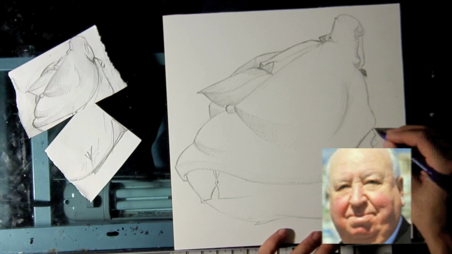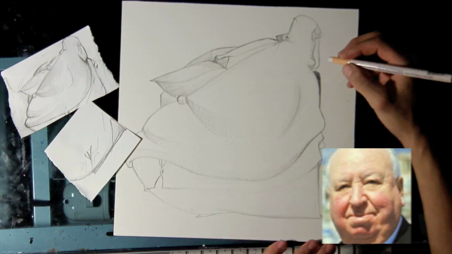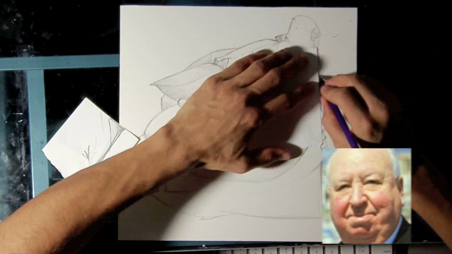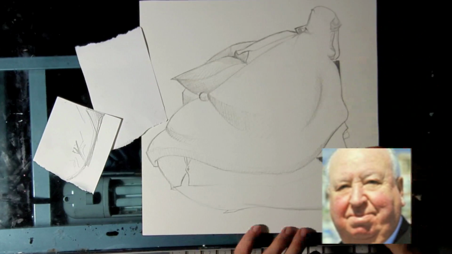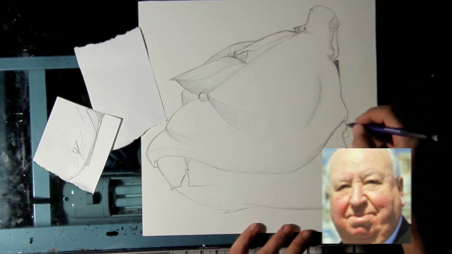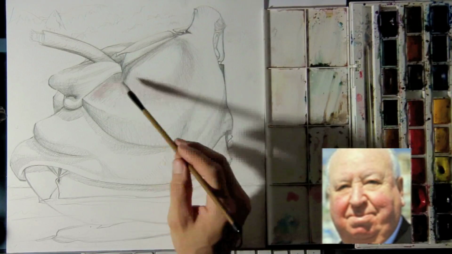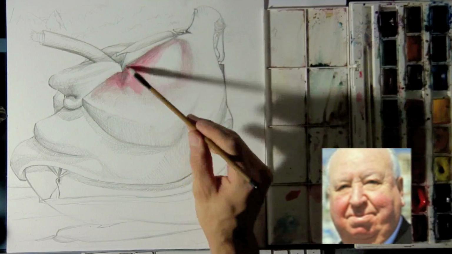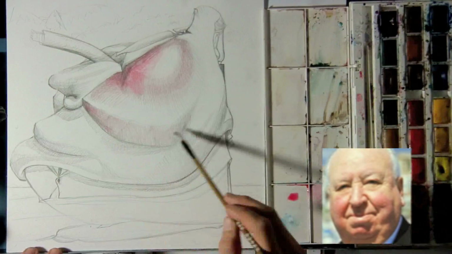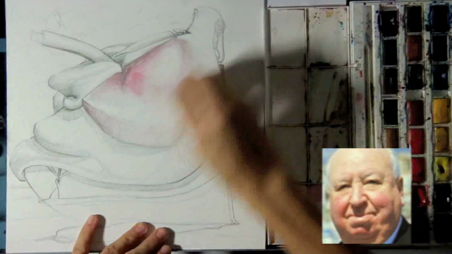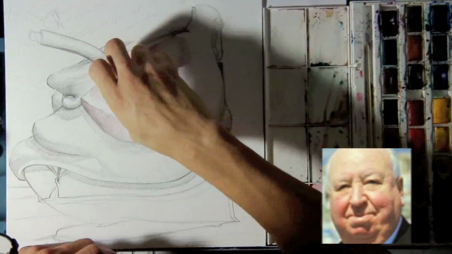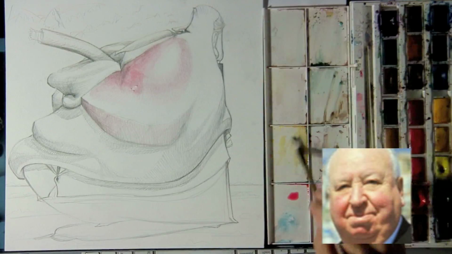So what I did is I ended up adding tons of Prismacolor on top. Prismacolor is like a wax pencil, and it blends really well. So I ended up adding all the Prismacolor on top of the watercolor, and I'll show you that towards the end. But I did that as the video was uploading, so you didn't get to see that.